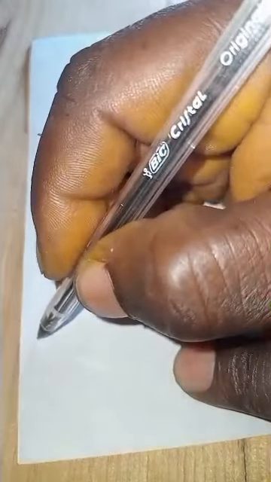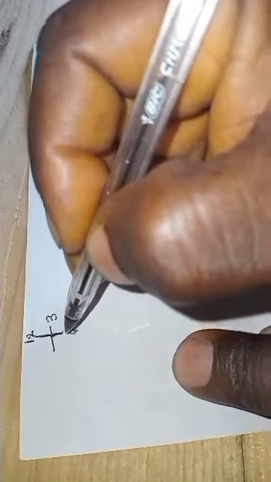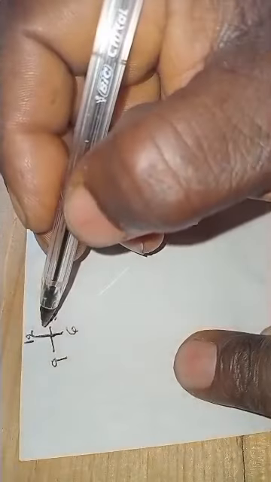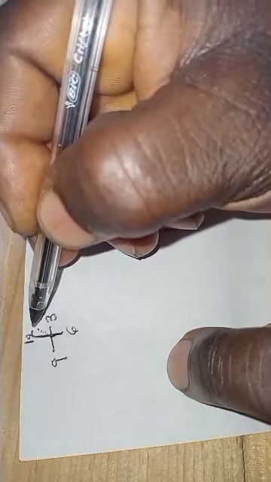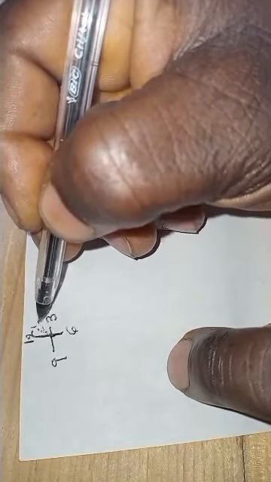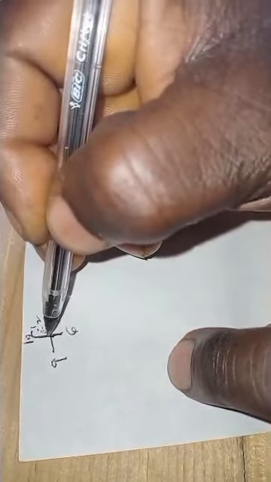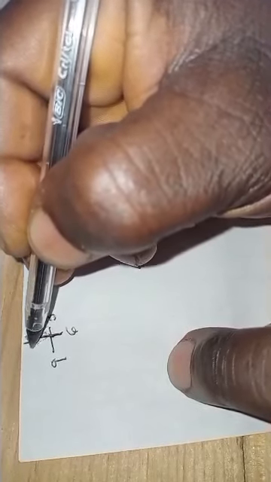So let's start by bringing out our four cardinal points. This is 12 o'clock, this is 3 o'clock, this is 6 o'clock, and this is 9 o'clock. As I earlier said, 1 o'clock will be around here, 2 will be around here, 3, 4, 5, 6. Definitely 11 o'clock will be around here.